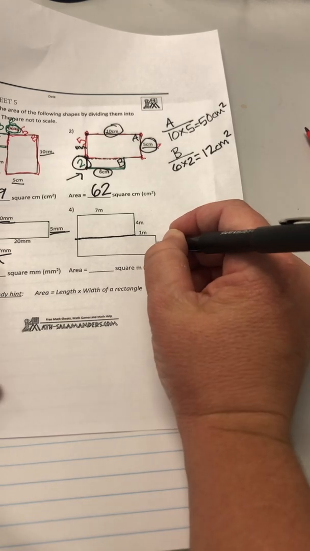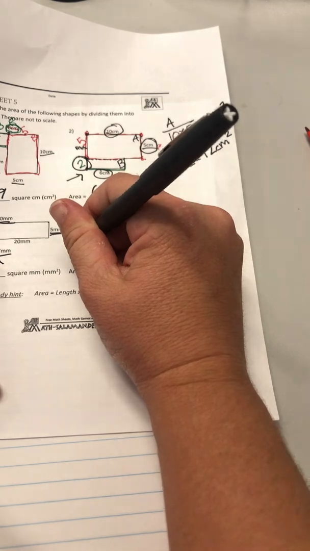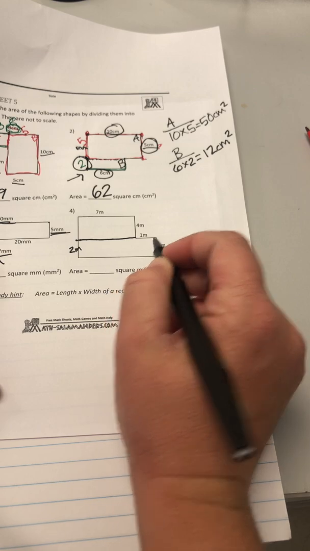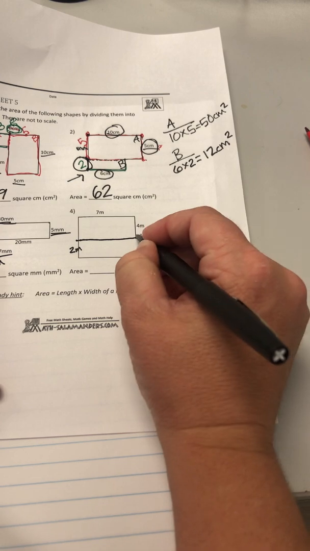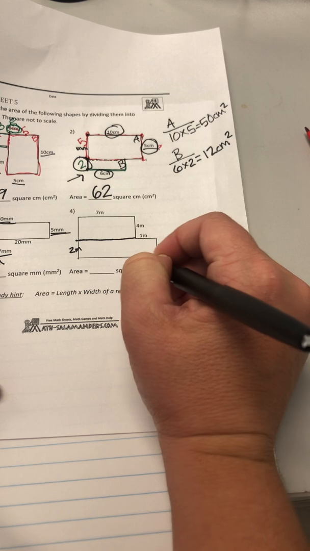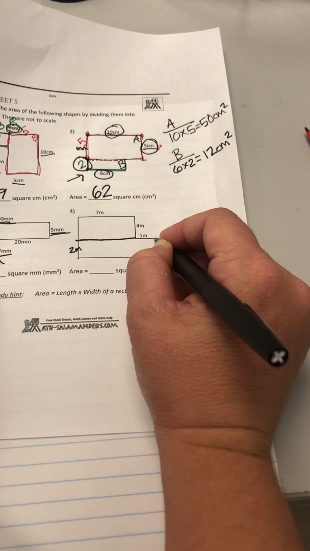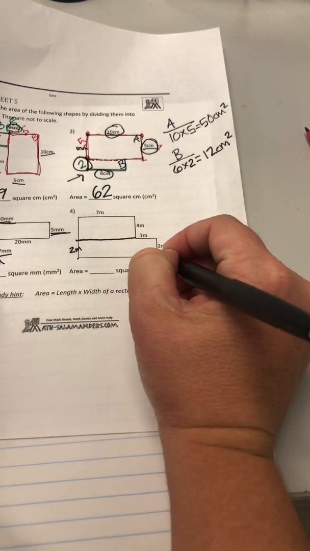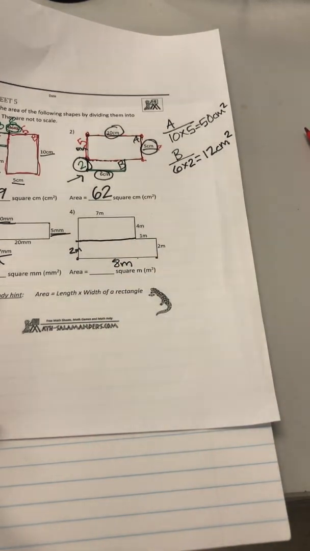So we know this is a 2 millimeter, so that means right here is 2 millimeters also, because across from it it's the same. Okay, but from here to here is 7. So that means from here to here is 7, but I still have this little bit right here that's not called for. So we use what we know. This is 1 meter, and this is added on to the 7. So that means from here to here is how many meters? 8. 8 meters.